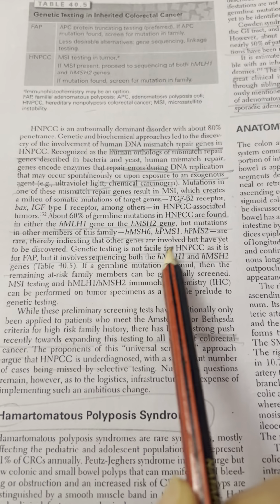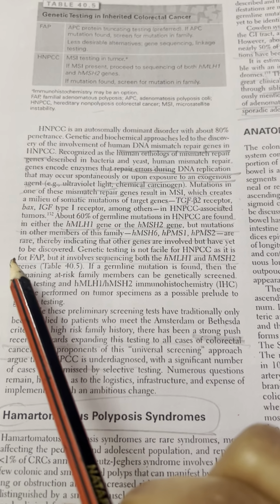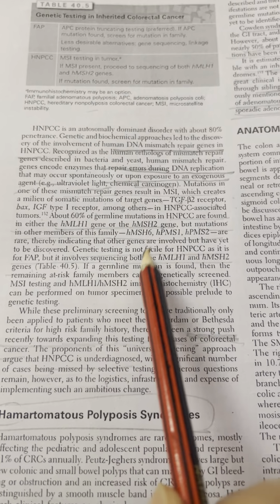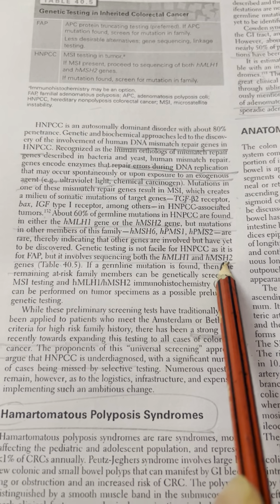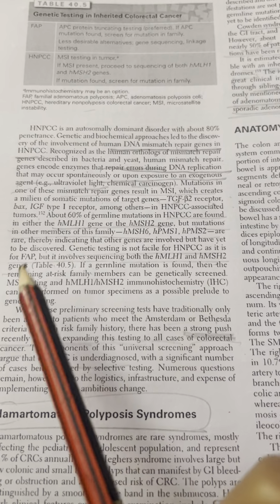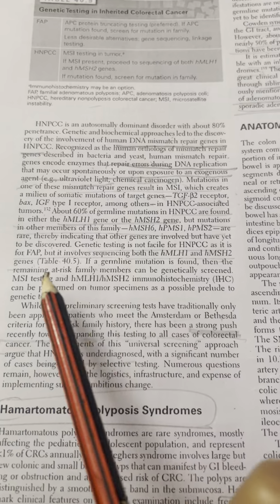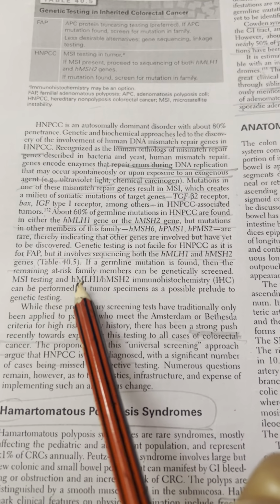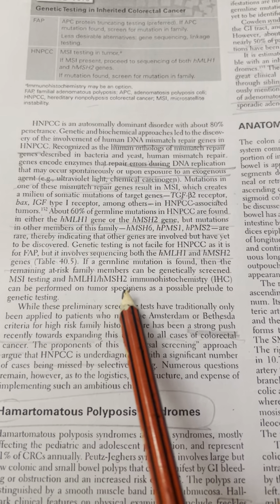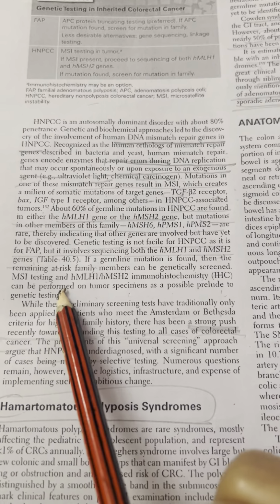Genetic testing is not as facile for HNPCC as it is for FAP, but it involves sequencing of both MLH1 and MSH2, and if a germline mutation is found, then the remaining at-risk family members can be genetically screened. MSI testing and MLH1, MSH2 IHC can be performed on tumor specimens as a possible prelude to genetic testing.